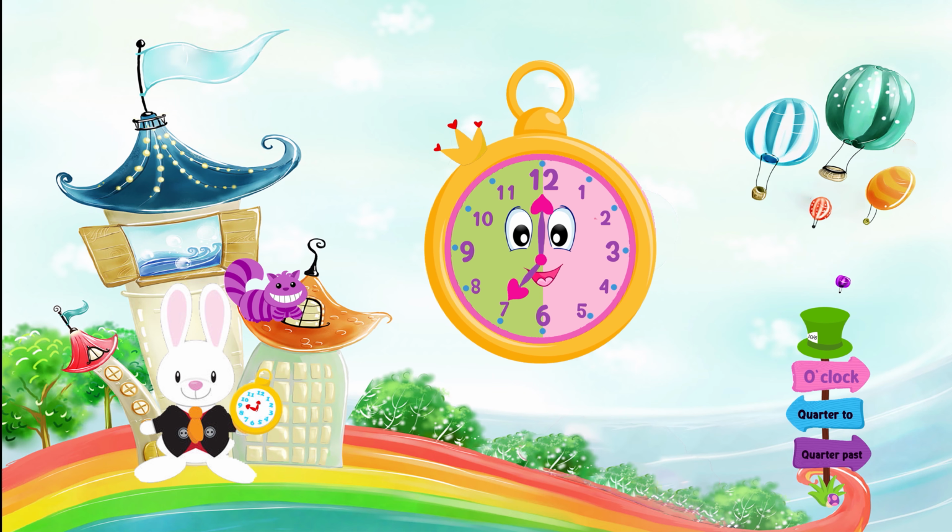Remember, to tell the time, when the big hand is on the 12, we say it's o'clock.